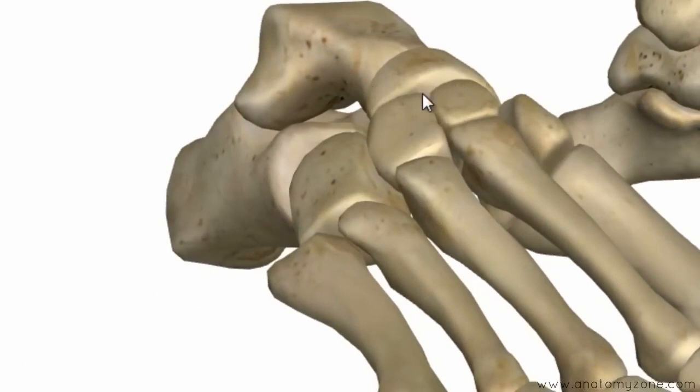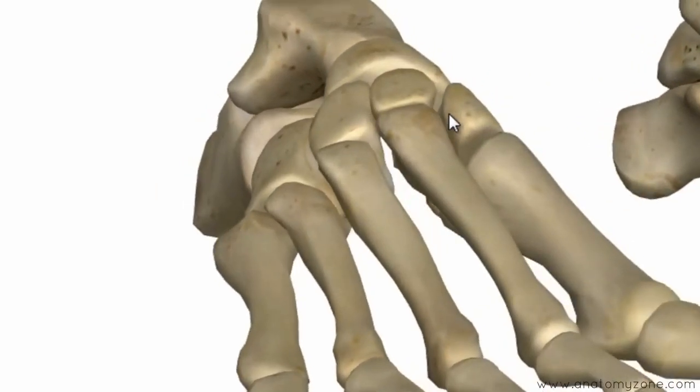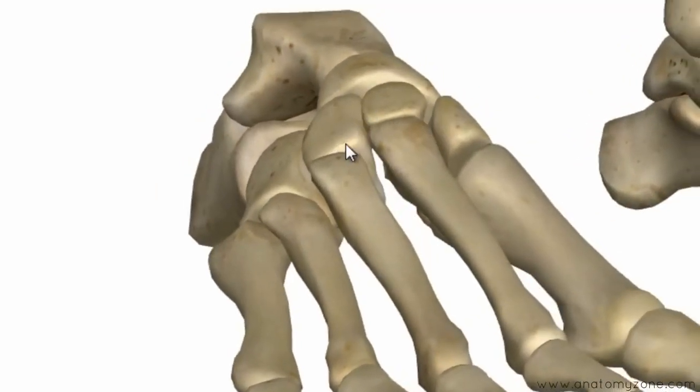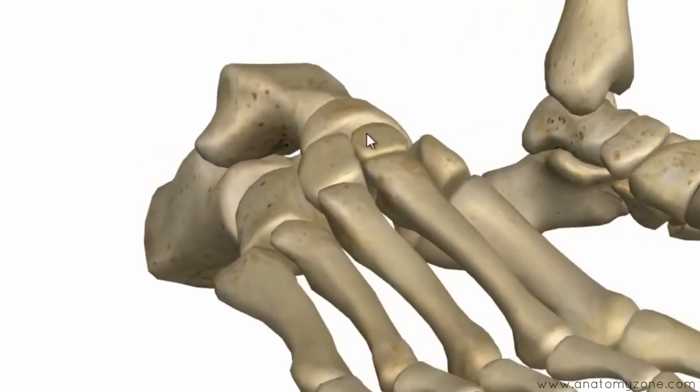Looking at the navicular, anteriorly it articulates with the cuneiform bones, so the medial, intermediate and lateral cuneiform bones, and the cuboid bone in the distal row of tarsal bones articulates anteriorly with the lateral 2 metatarsals, and the cuneiform bones articulate anteriorly with the medial 3 metatarsal bones.